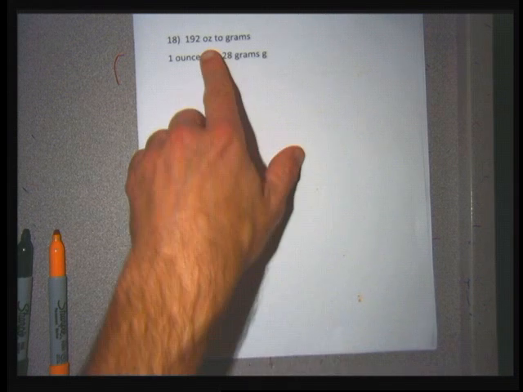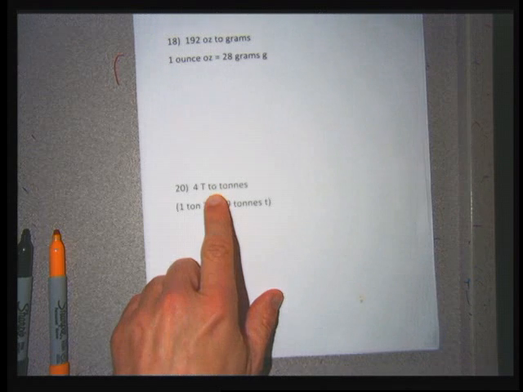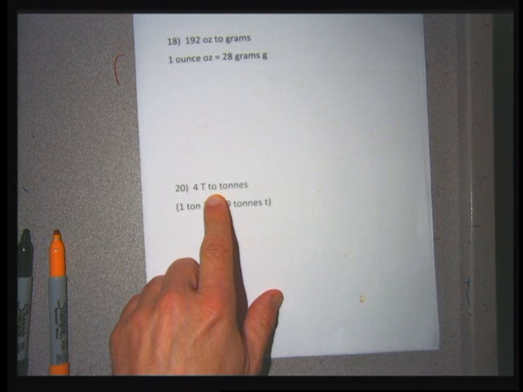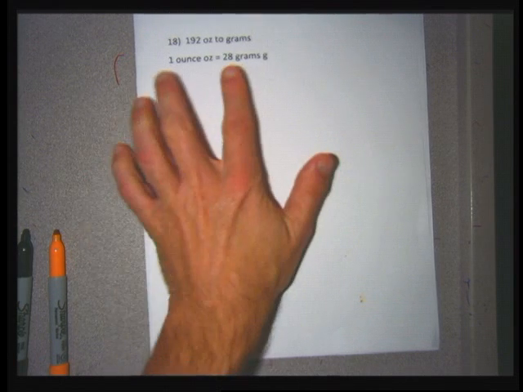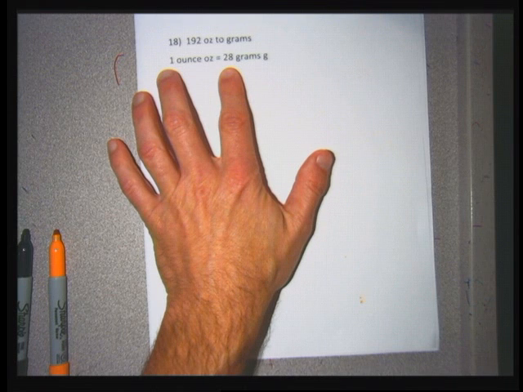Again, for problem 18 as well as problem 20, I don't know the equivalences, but I looked at the table on page 461. I found the unit that compares ounces to grams says that 1 ounce is 28 grams.